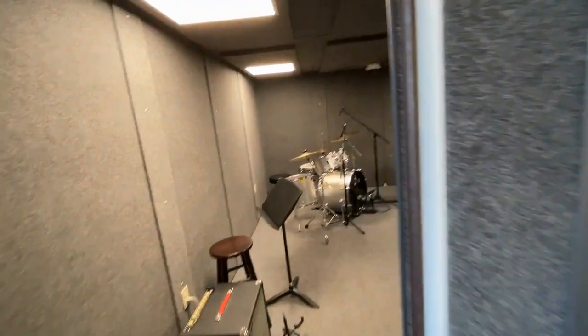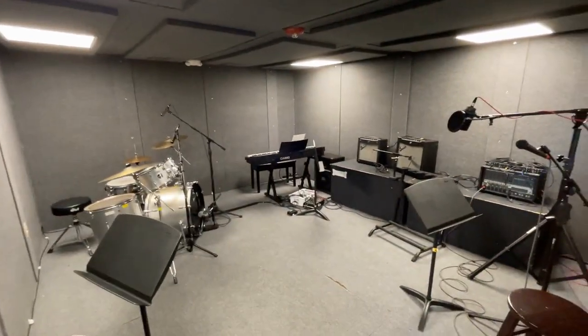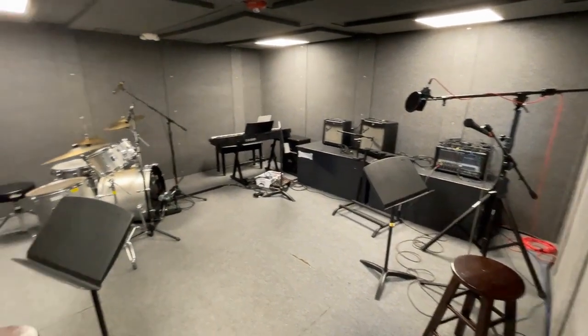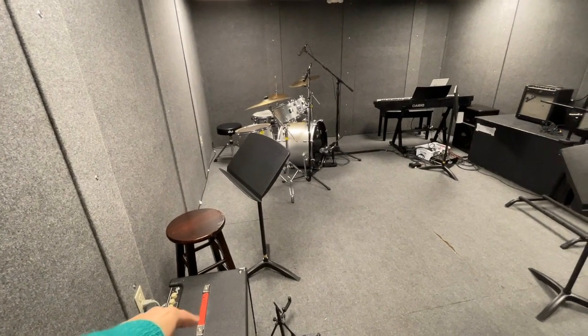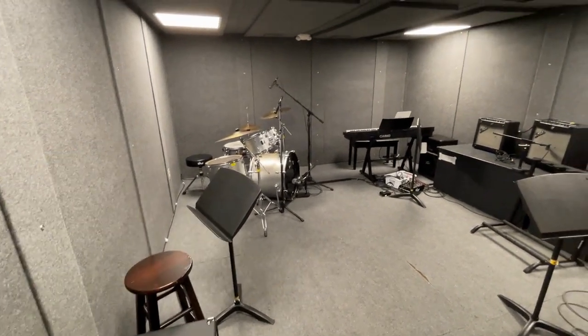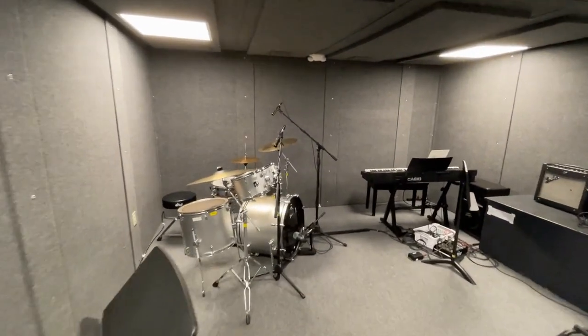Then let's go over here. This is the actual recording studio. We use it as a practice room as well. So we've got bass guitar. I always put red tape on the bass amps to mark them so they know which those are. It's a lot easier for learners.